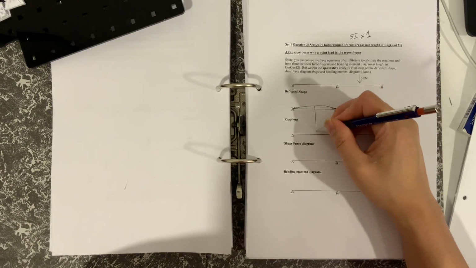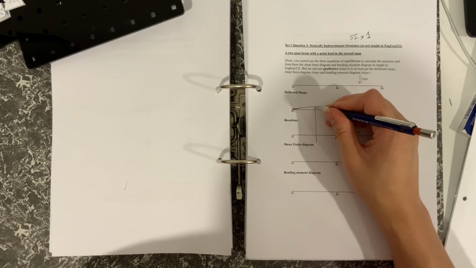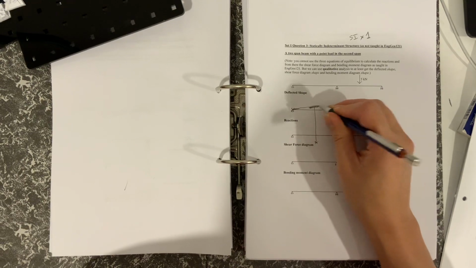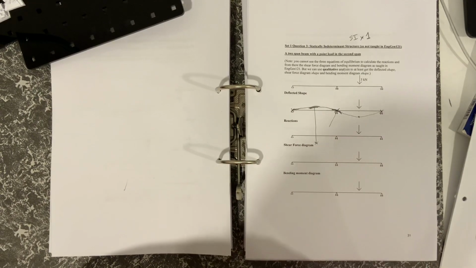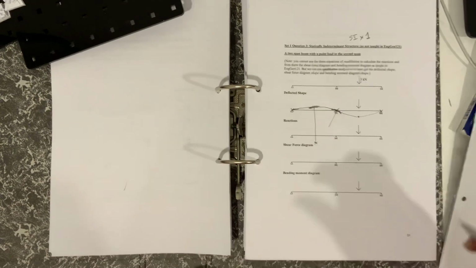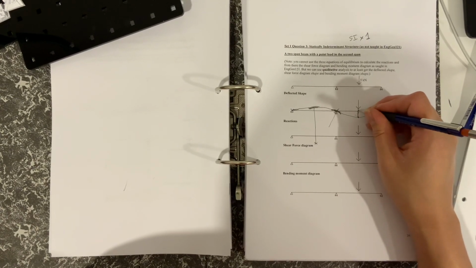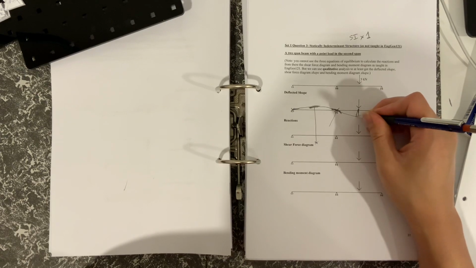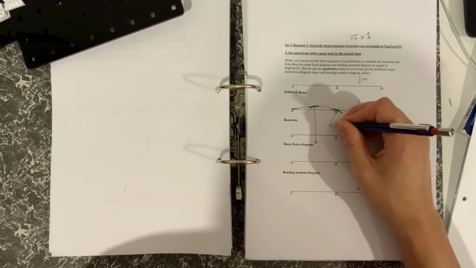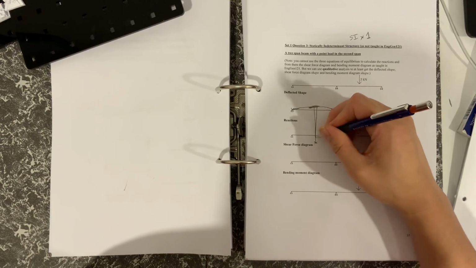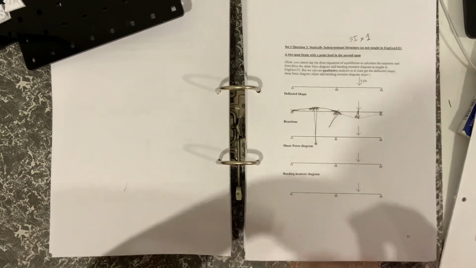Down here, maybe the radius of curvature is bigger. And then down here, maybe the radius of curvature would be more like that. Okay. So let's just draw two arrows there to show the radius of curvature at the points.